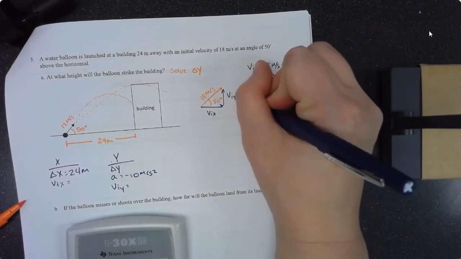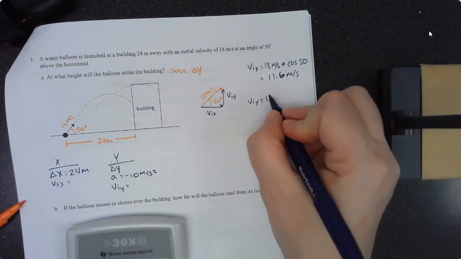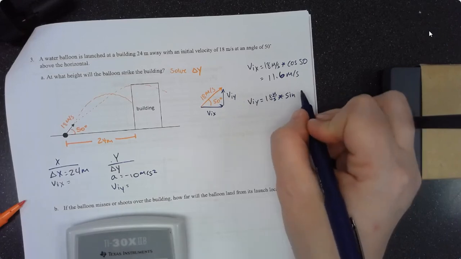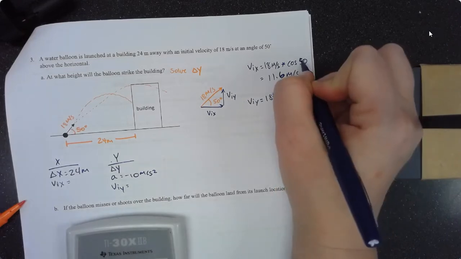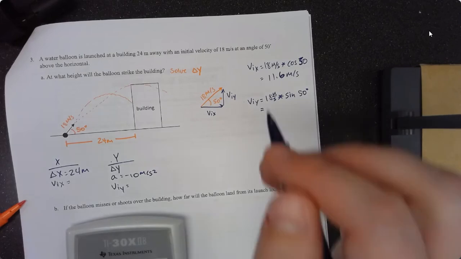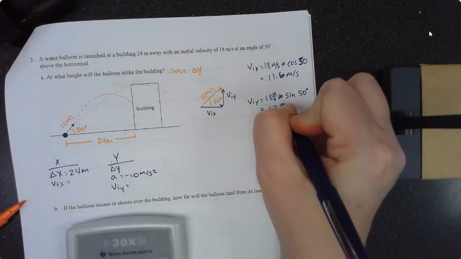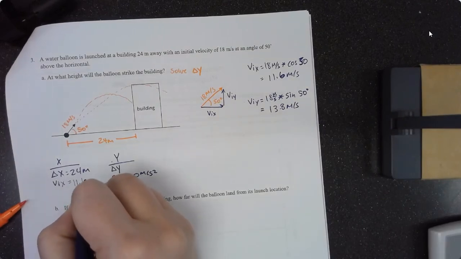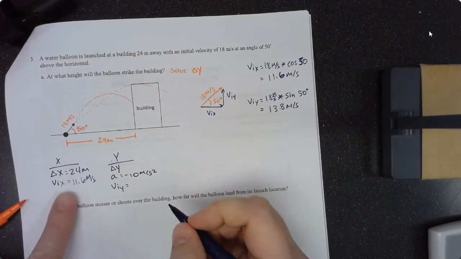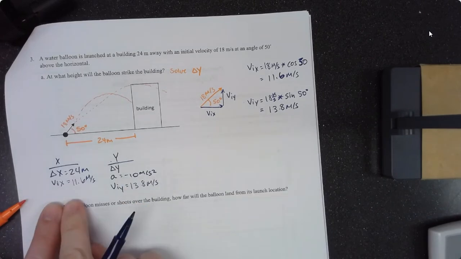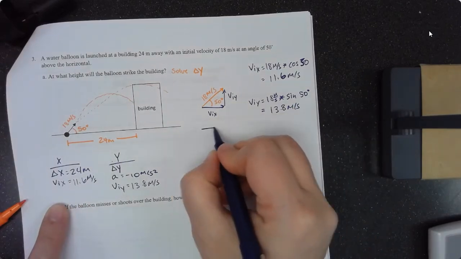And our initial vertical velocity is going to be 18 meters per second times the sine of 50 degrees. Sorry, my 50 is kind of messed up. So 18 times sine 50 is 13.8 meters per second. I can put these down here in my list. I should be able to solve for time here, and then I can use that on the other side.